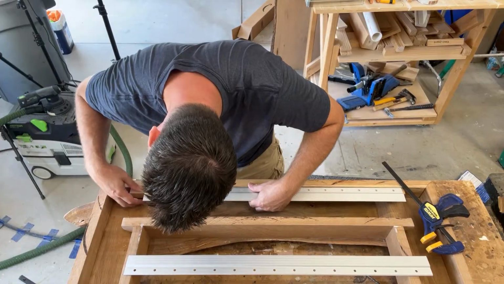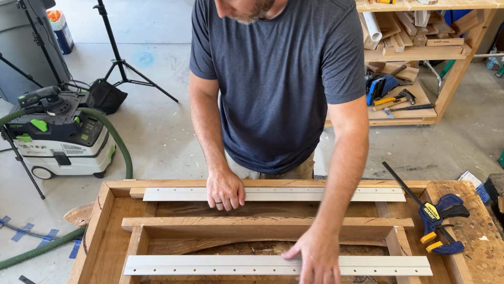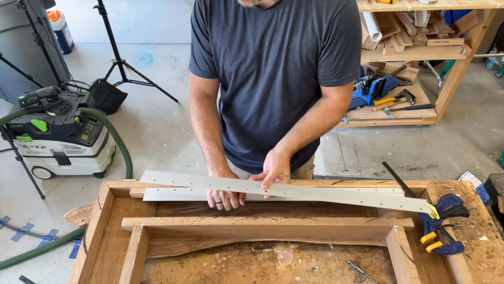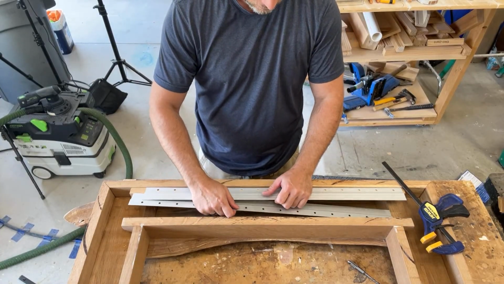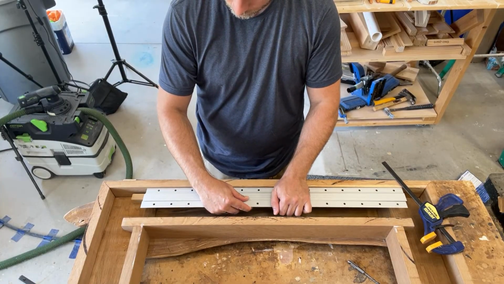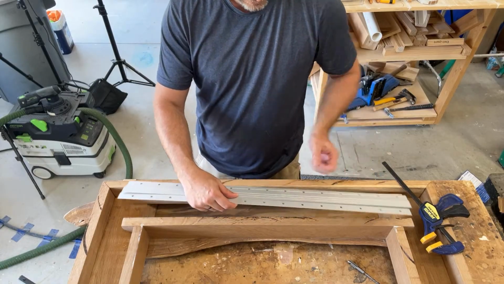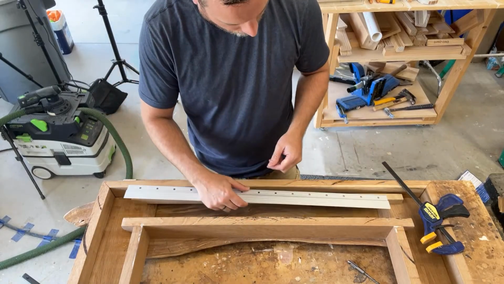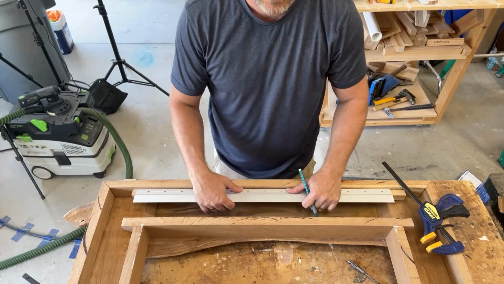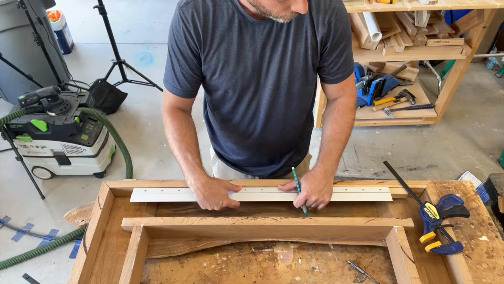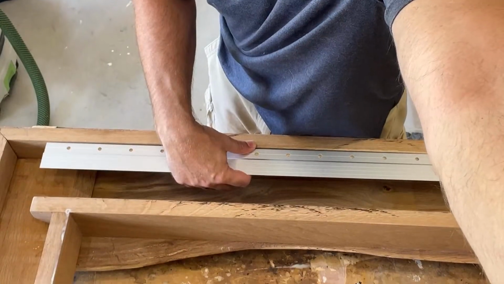Mark everything just like so. And then this one is going to be from the wall side. And you got to double check everything. Okay, that will work. All right, so that's what we want to do. And now I need to grab my pencil so I can mark everything. All right. Let's zoom in. Can we zoom in? Get a little more detail. Show you what I'm doing.